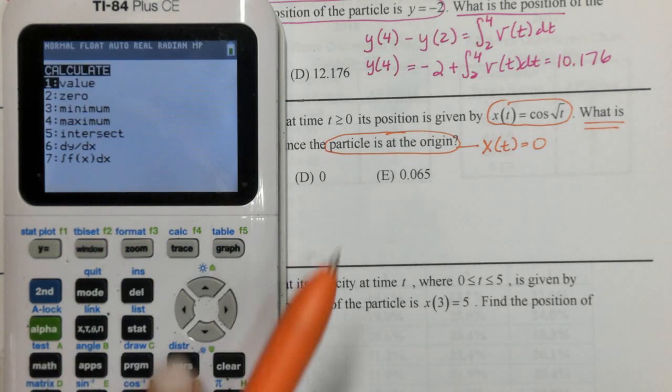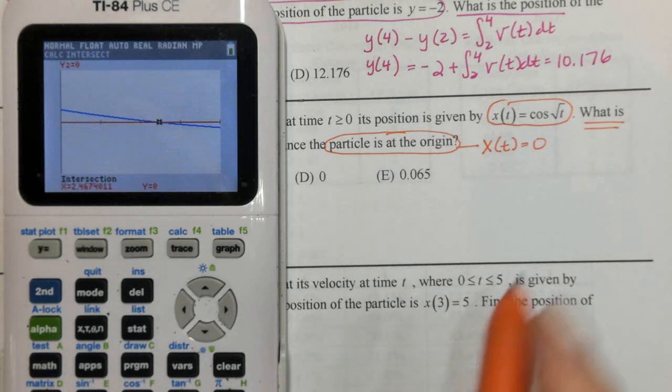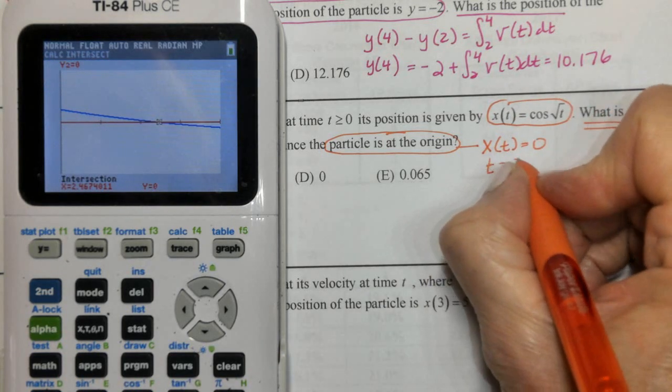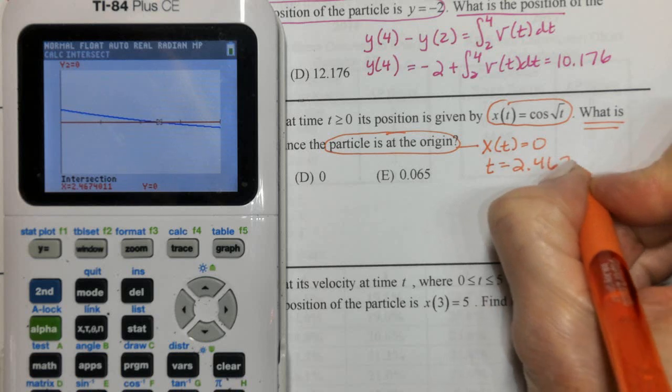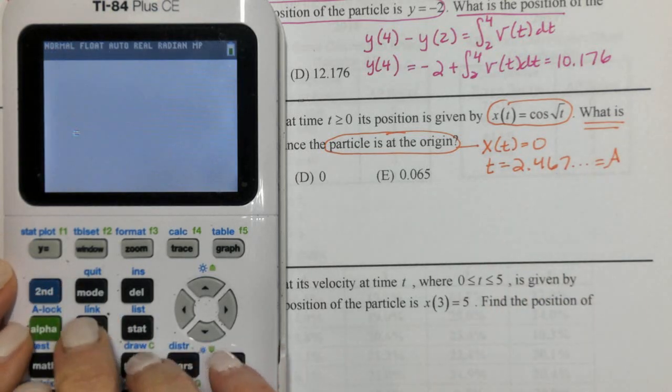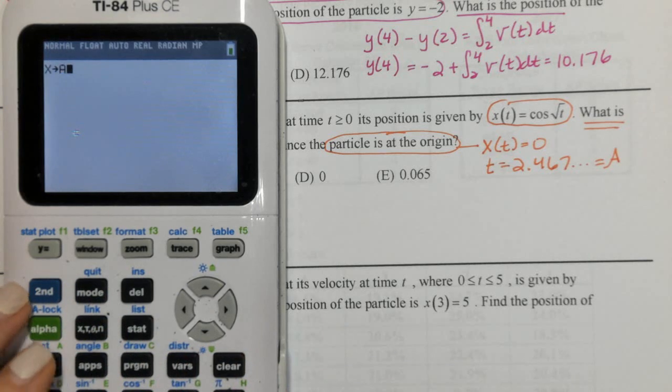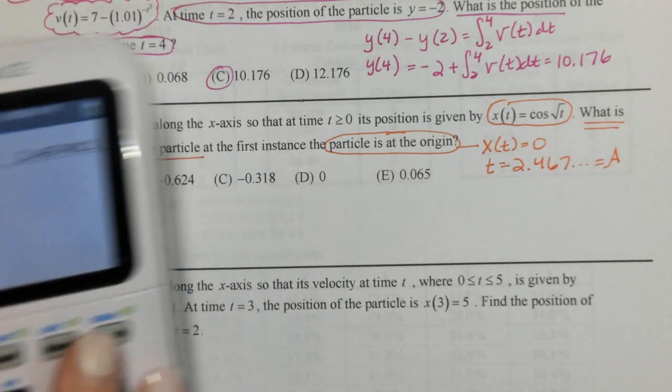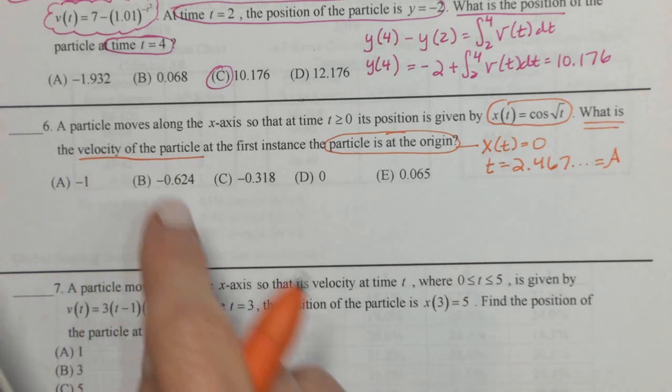So second calc 5, enter, enter, enter. At t is equal to 2.467..., I'm going to put that in for a. X store a. And now I need the velocity there.